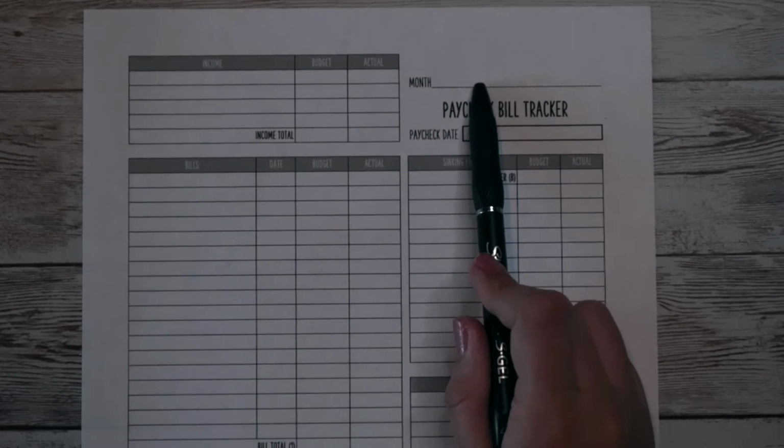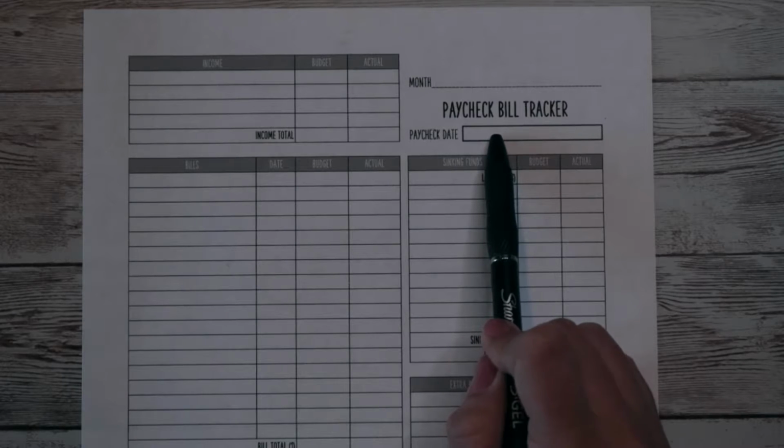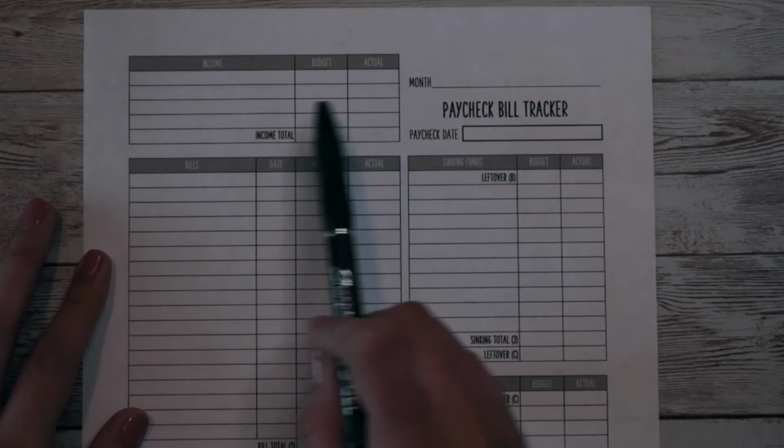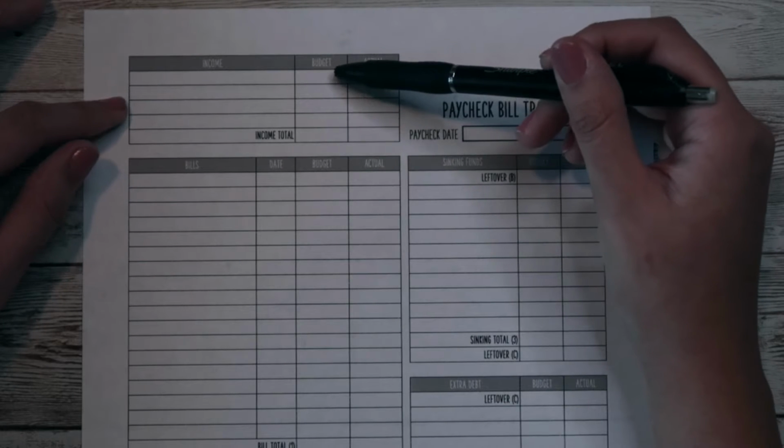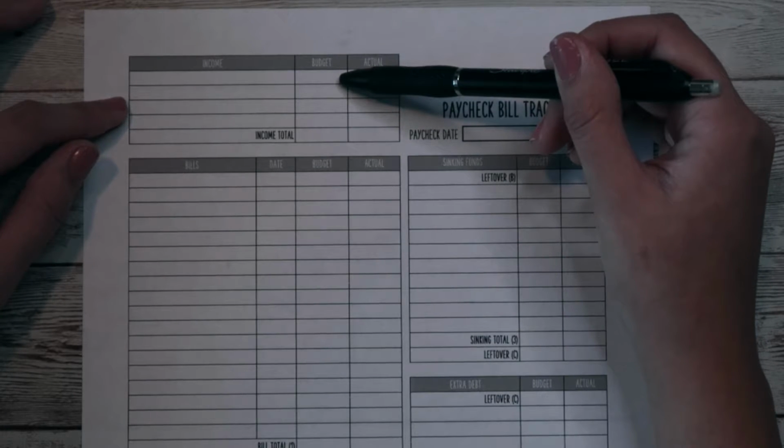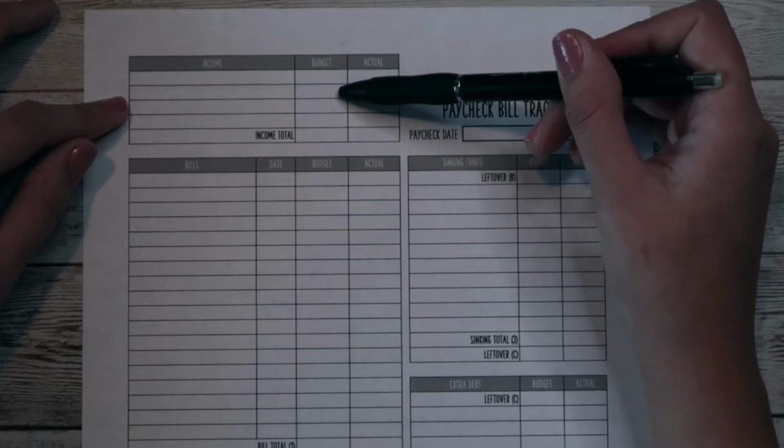You're gonna start off with the month and the day of the paycheck. And then over here, you're gonna put in your income. So budgeting your income, if it's not fixed, can be hard.